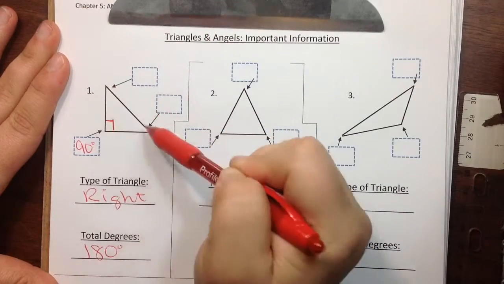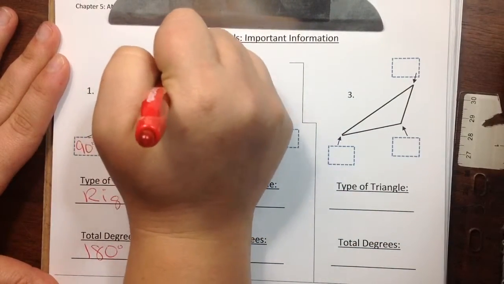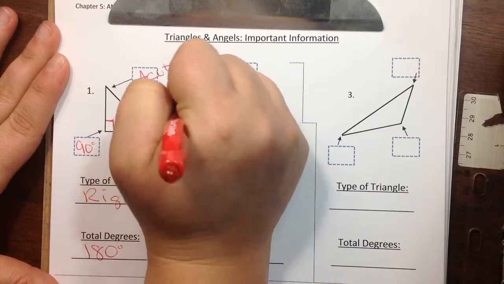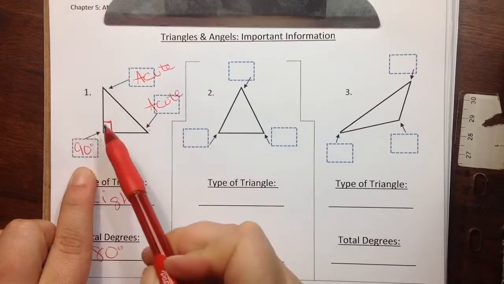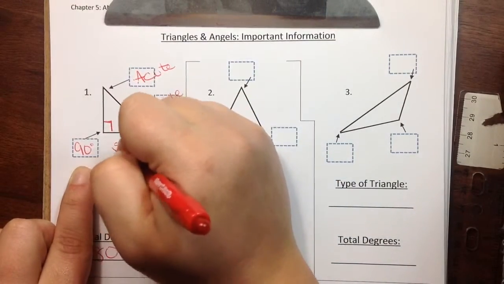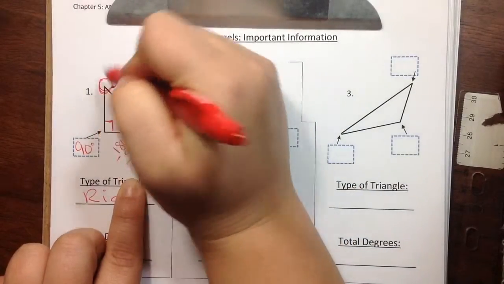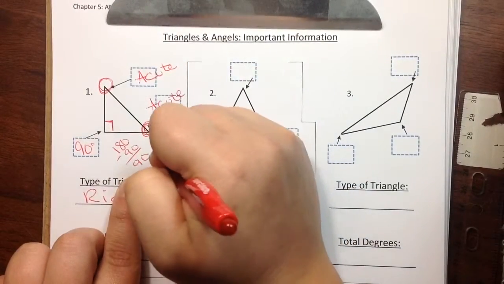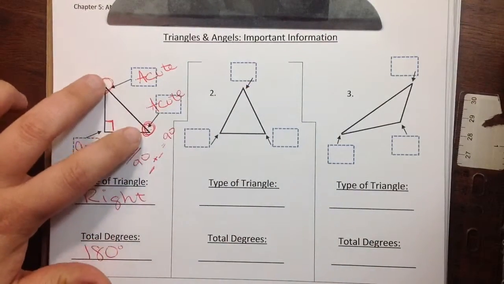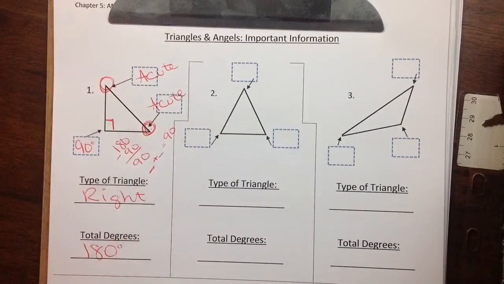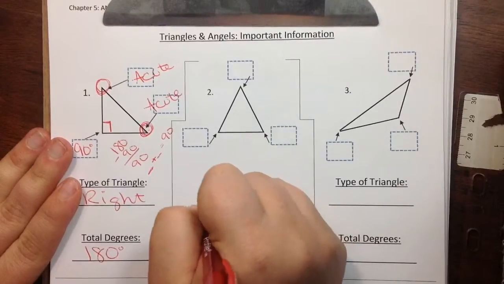The other two, okay, if it's a right angle, would be acute, which means less than 90. Because if the whole thing is 180, we know that 180 minus 90 is 90, which means this angle plus this angle has to equal 90. So that means they both have to be less than 90, so these two would both be acute.